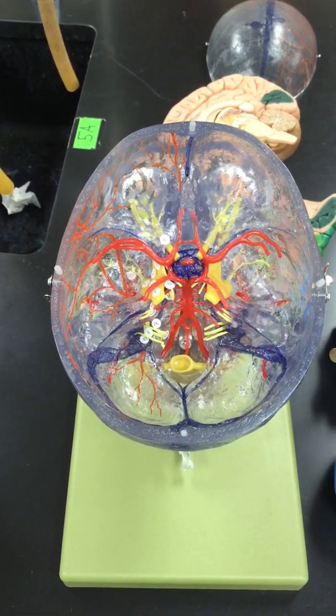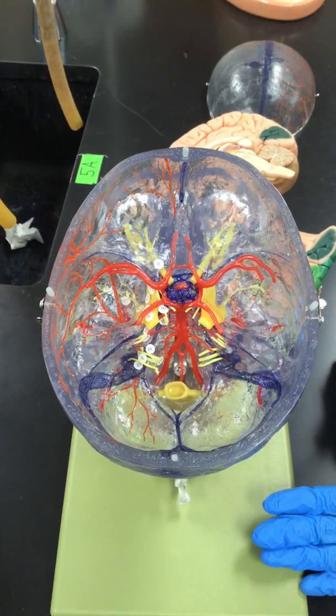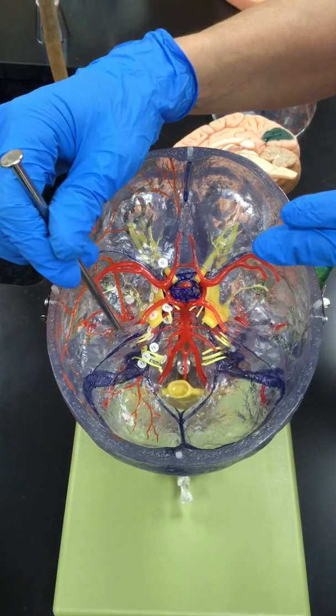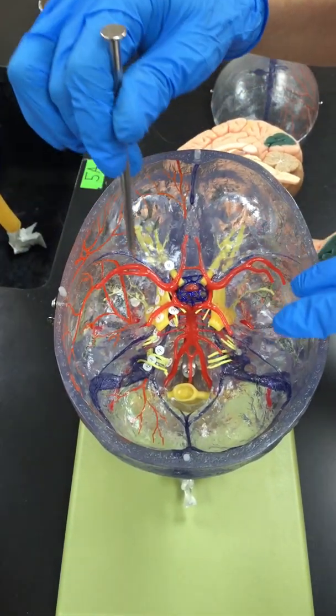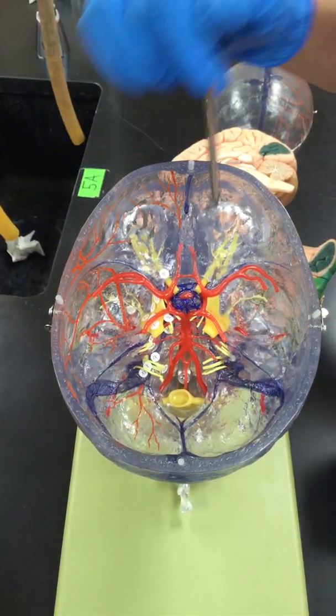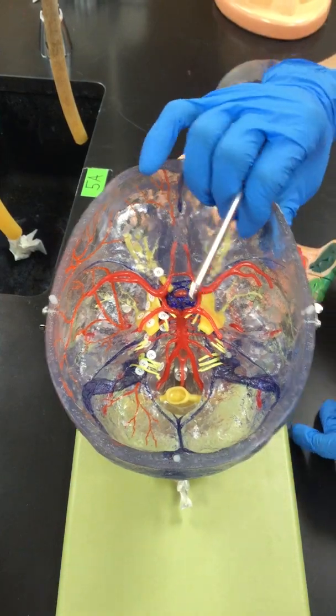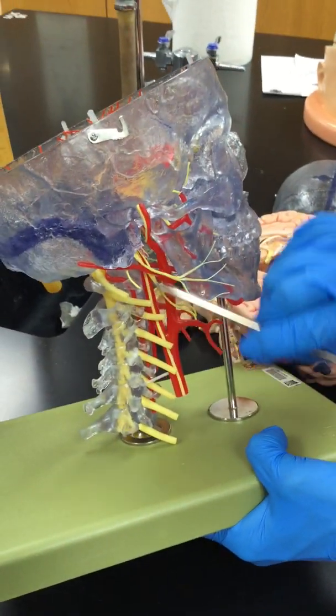Two major blood vessels provide blood supply to the brain. For the structures found within the middle cranial fossa, which is this, and the anterior cranial fossa, the blood supply will come from this major artery, which is the internal carotid.